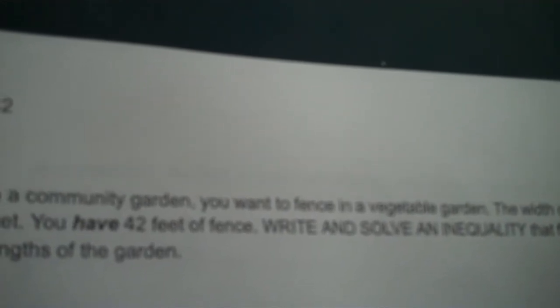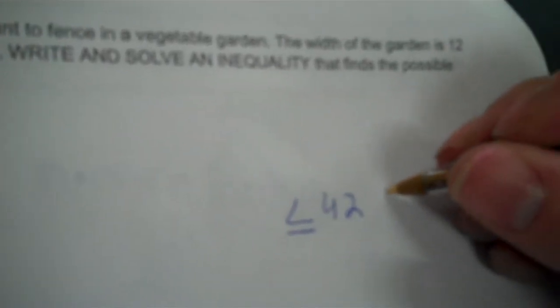Okay, now the next one, you need to take good notes on this one so you can refer back to it. In a community garden, you want to fence in a vegetable garden. The width of the garden is 12 feet. You have 42 feet of fence. Write and solve an inequality that finds the possible lengths of the garden. So you have would be the less than or equal, because you can't go more than what you have. You can be equal to it or less than, but you can't go over.